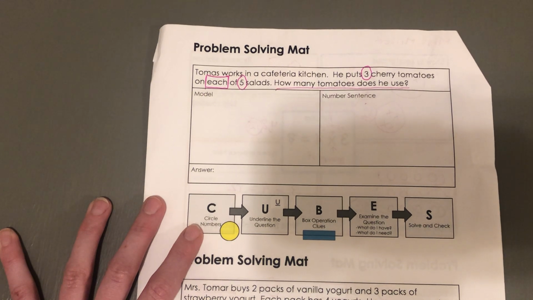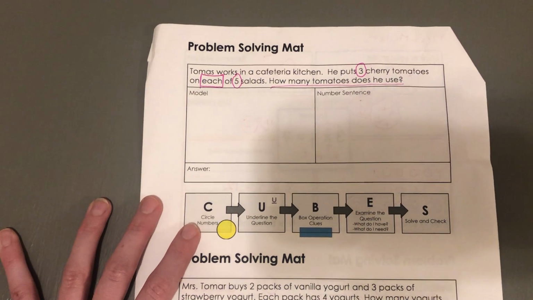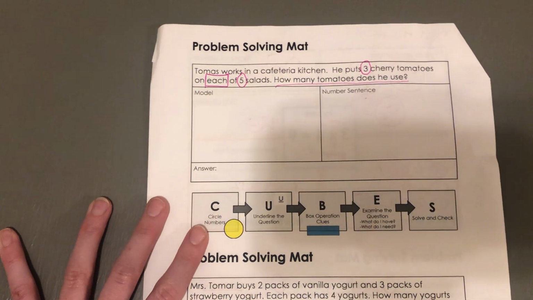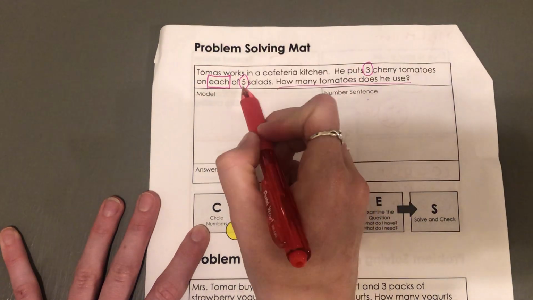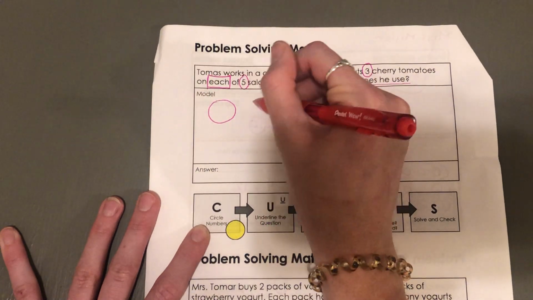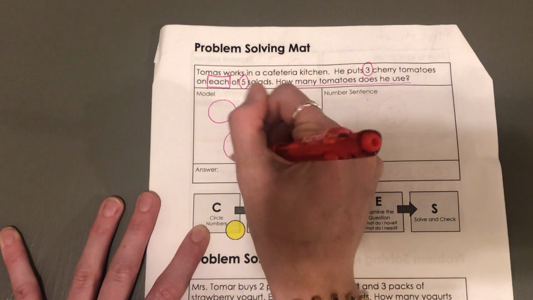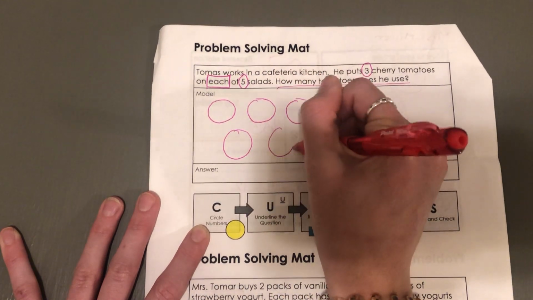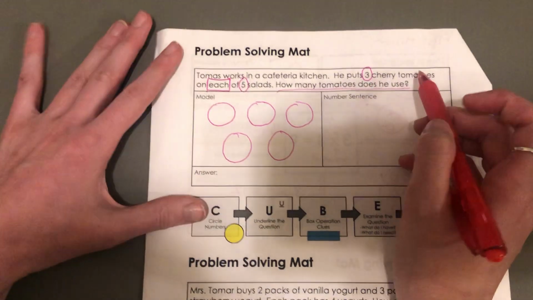So now we've got to figure out how we can draw a model. Well, I think I'm going to draw equal groups for this one because we usually get a salad in a bowl. All right, so I'm going to draw my 5 salads. Now it says he puts 3 cherry tomatoes on each.